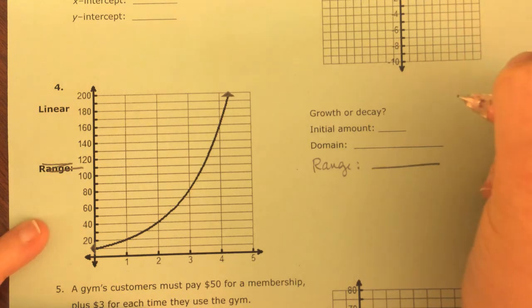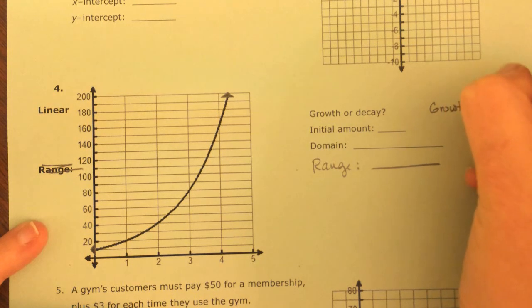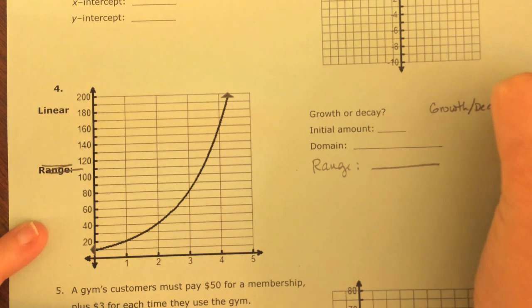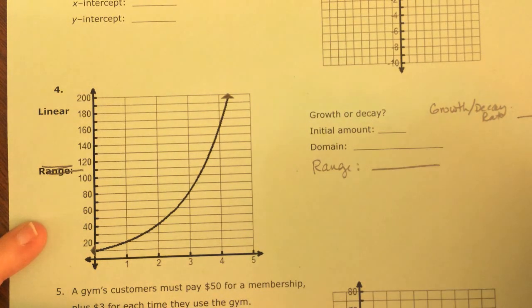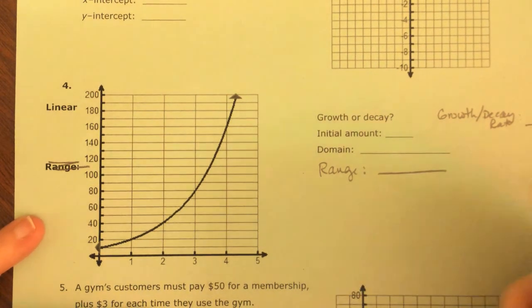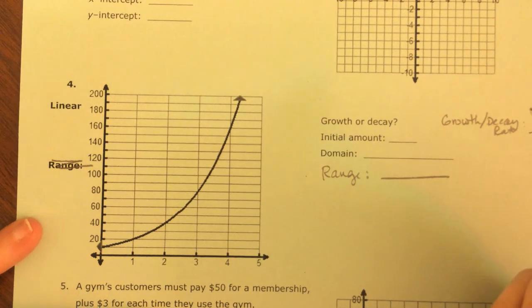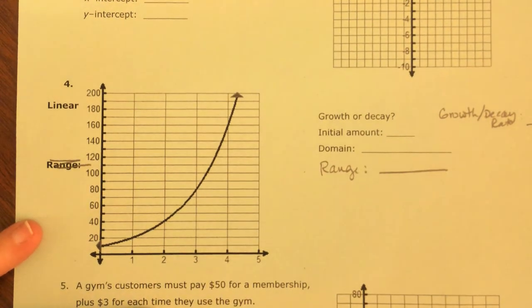I want the growth or decay rate. Okay. I want to know what it started at. I want the domain and range. Okay. Well, I think that's probably it. So that's what I want you to give me off of this graph.